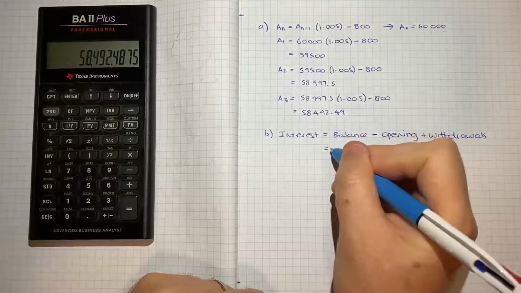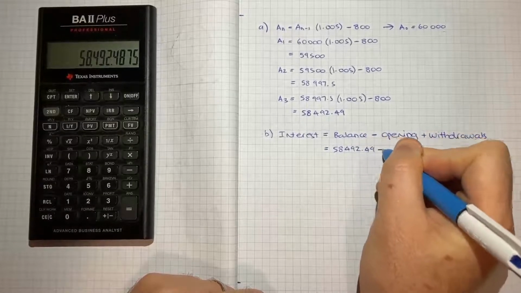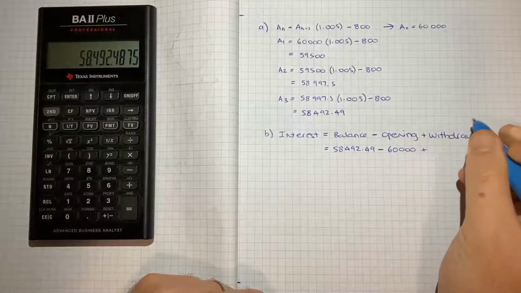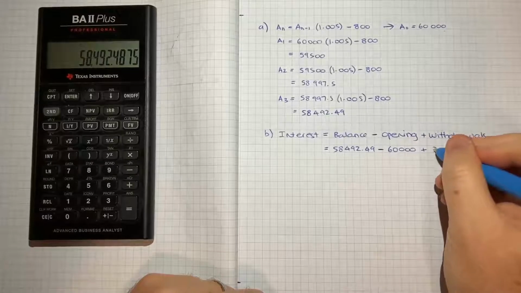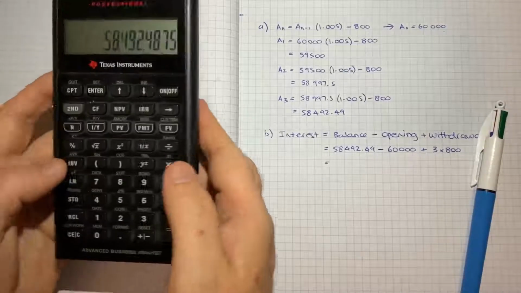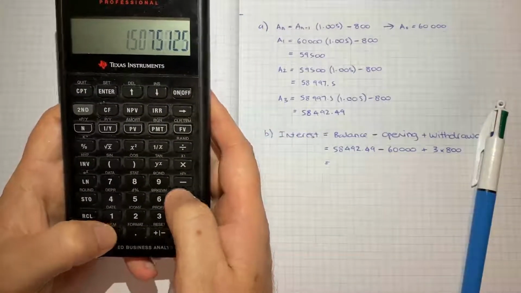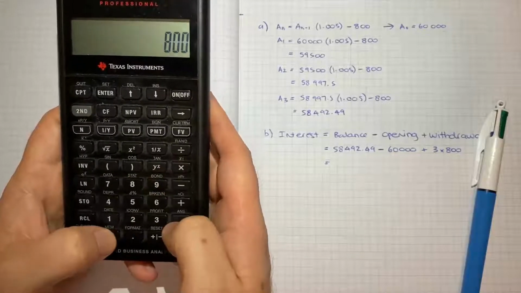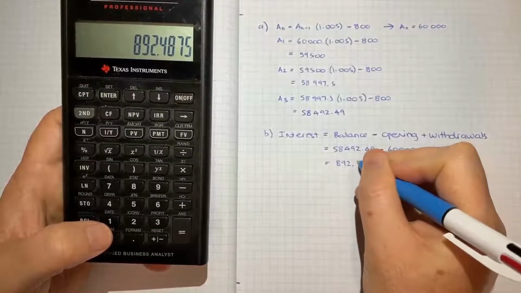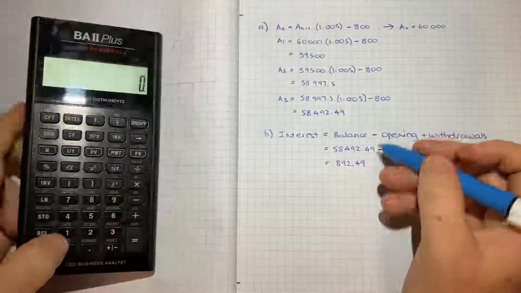We'll get our balance of 58,492.49 minus the 60,000 plus we made 3 withdrawals of 800. So now we can just enter that. So we've got our 58 already, so minus 60 plus 3 times 800, and we get $892.49. And that's all there is to that question.